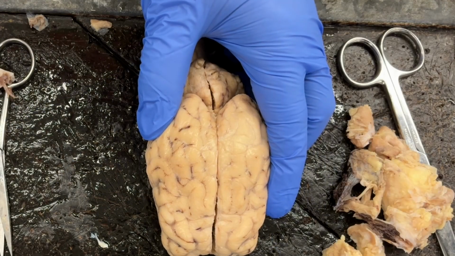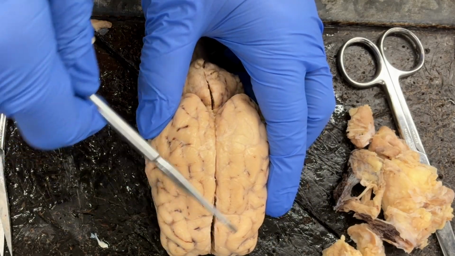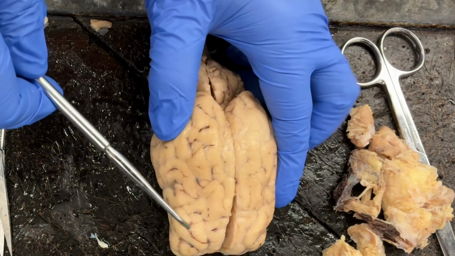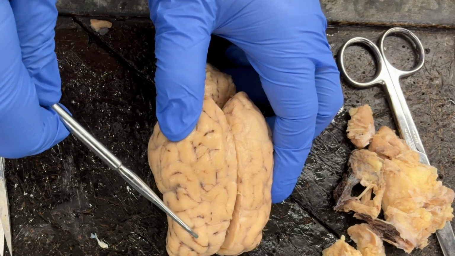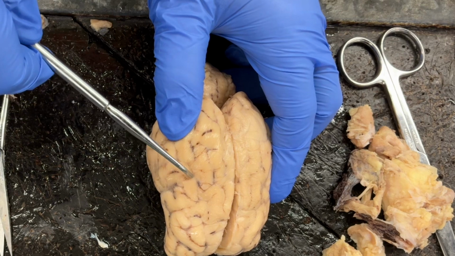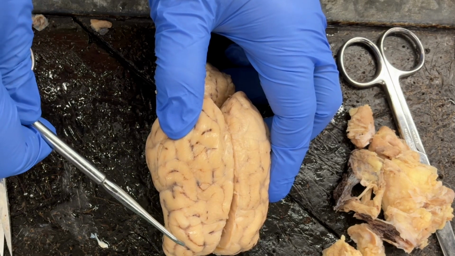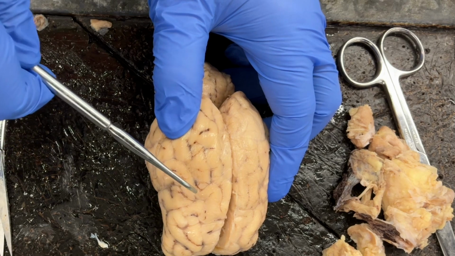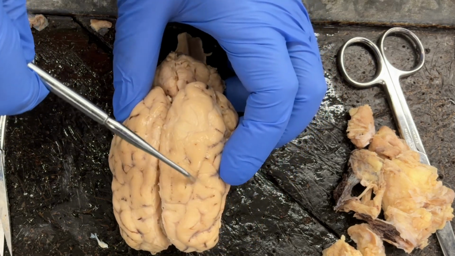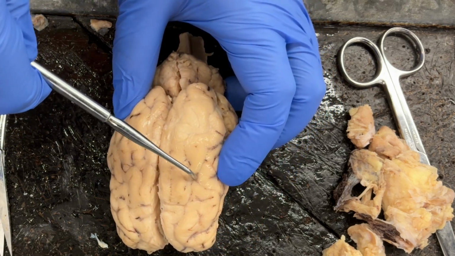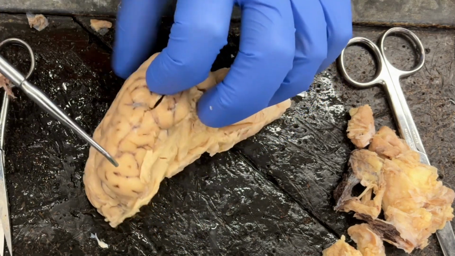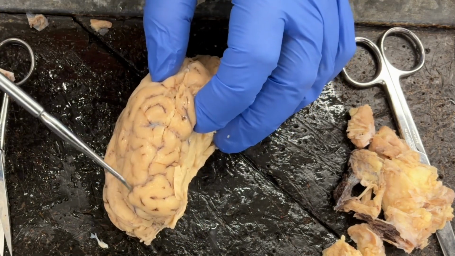Just a few more things to point out. When we are looking at the cerebrum, we have these raised areas that we can see that are known as gyri. And then we have these indentations, and those indentations are known as sulci.